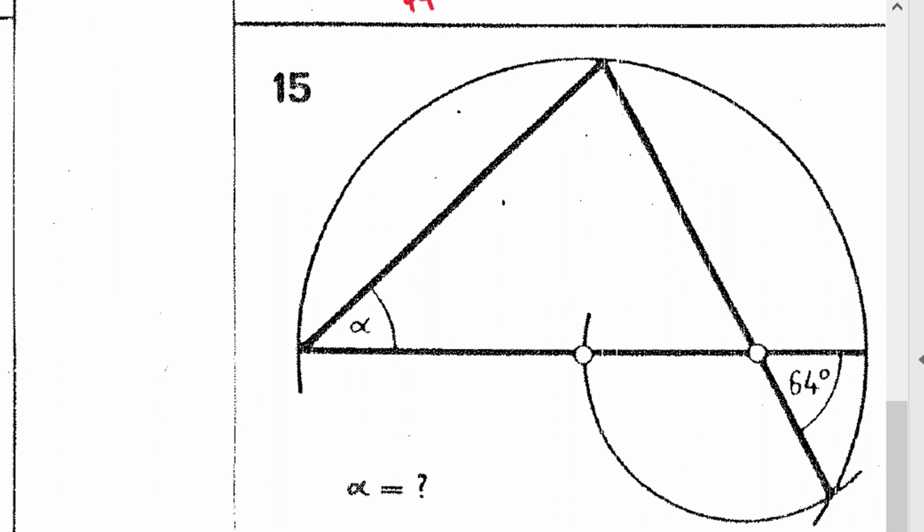This next one, you have to draw an auxiliary line from here to here. At least that's how I did it. And this is going to be 64, vertical angles. This is going to be 116, as well as this vertical angle is 116, which means that these two base angles, 32 and 32, right here and here. And that means that this arc right here, because this is the central angle for that arc, is going to be 32. And now these are going to be half the sum of these two arcs.